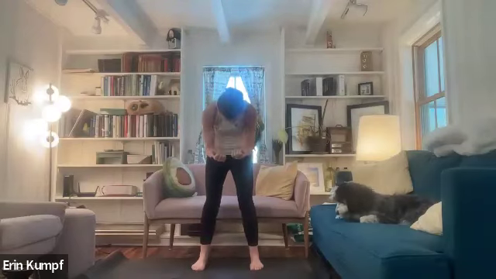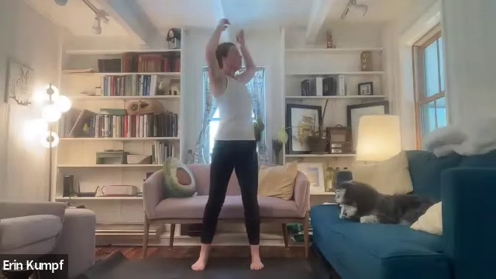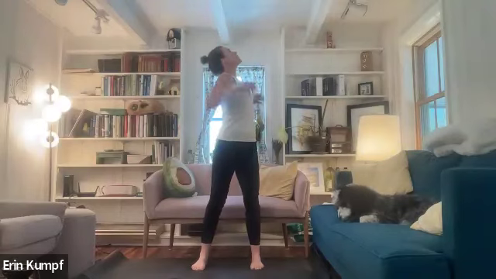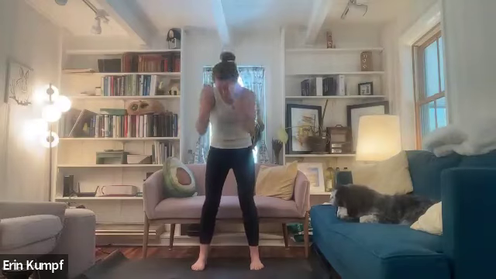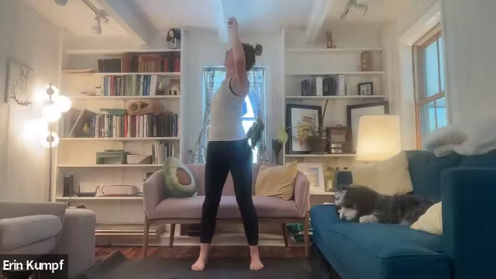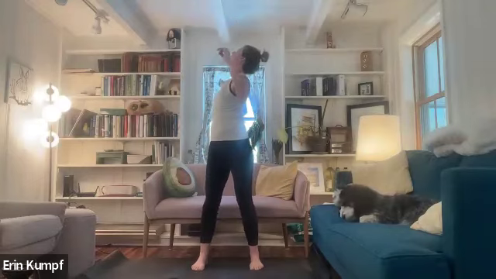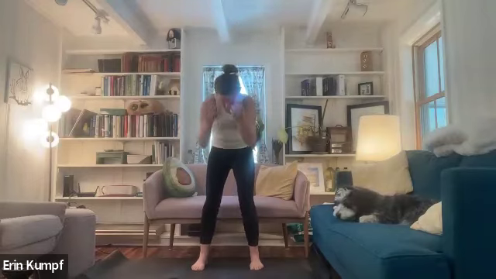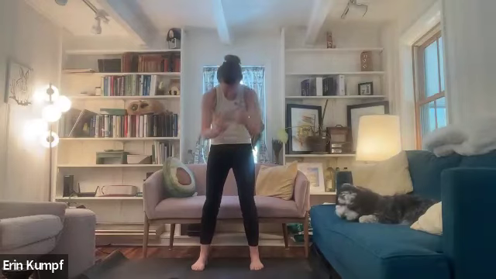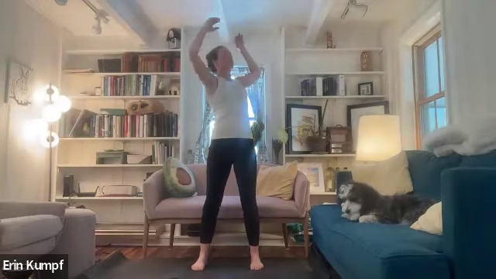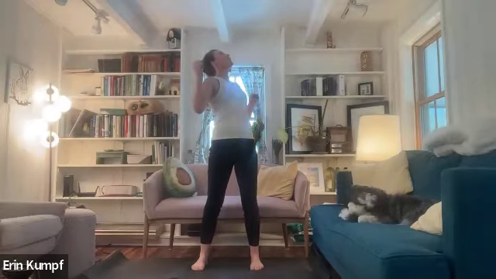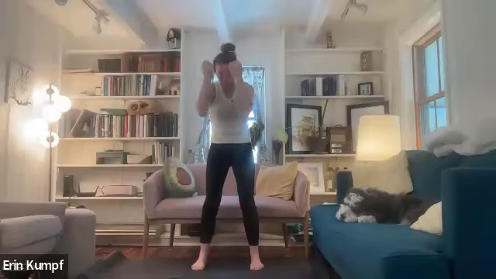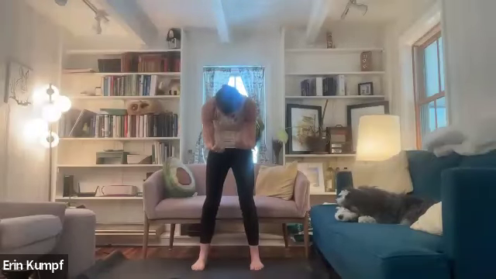So we'll inhale now over to the right. So a little twist, rotation of the spine, and then exhale back to the center. Inhale. And exhale. Just gently opening, unfurling, and then gently curling back towards the center.